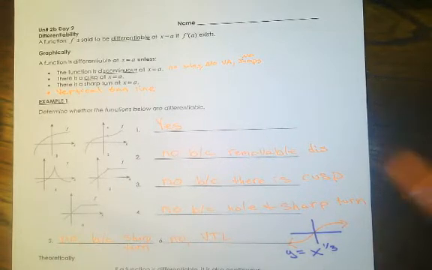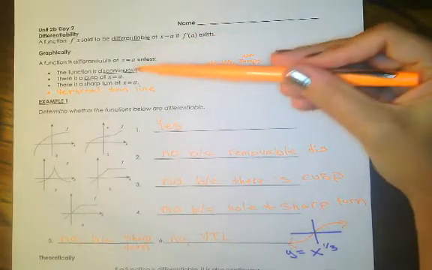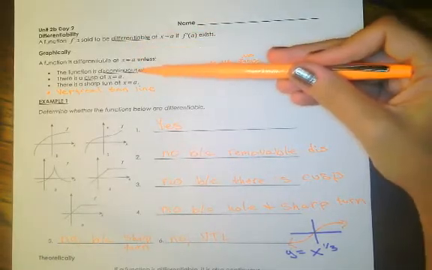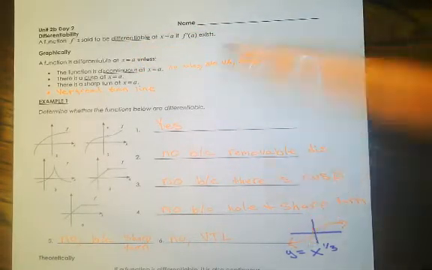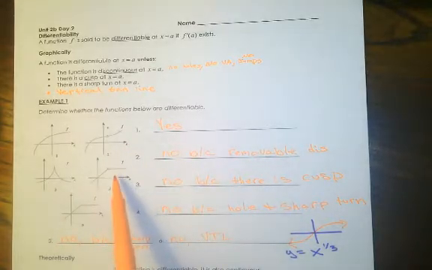So what's an example of something that is continuous but not differentiable, okay? Because like here, this one's not continuous, this one's not continuous.